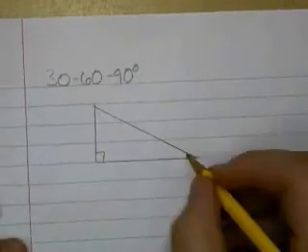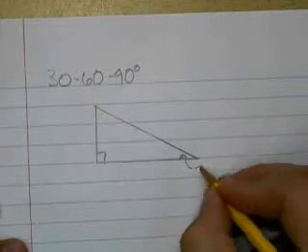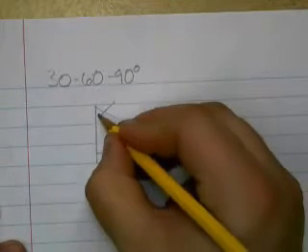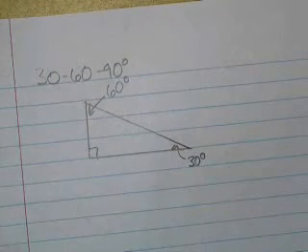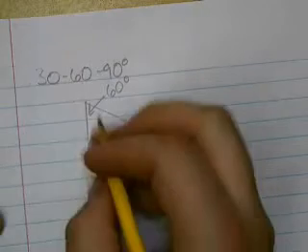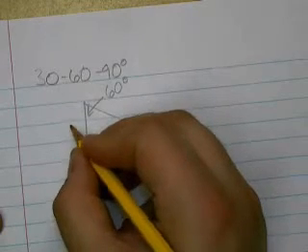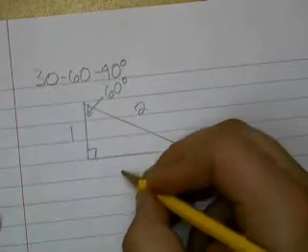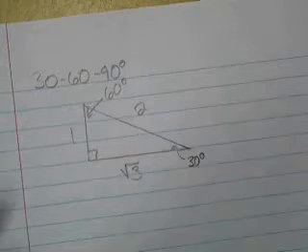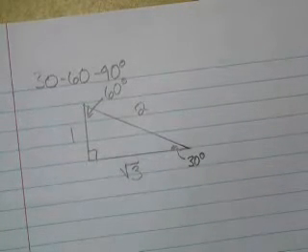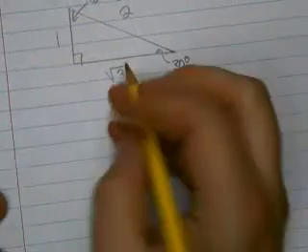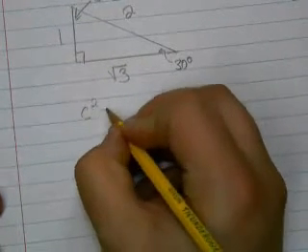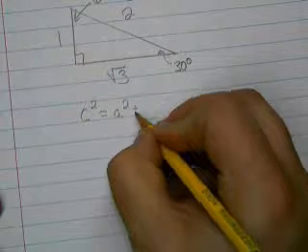So this little angle here is always 30 degrees. This big angle here is always 60 degrees. Okay? Now here's the relationship. It is 1, 2, square root of 3. Alright? So let's use the Pythagorean theorem to see how that works. Remember, the Pythagorean theorem is c squared is equal to a squared plus b squared.